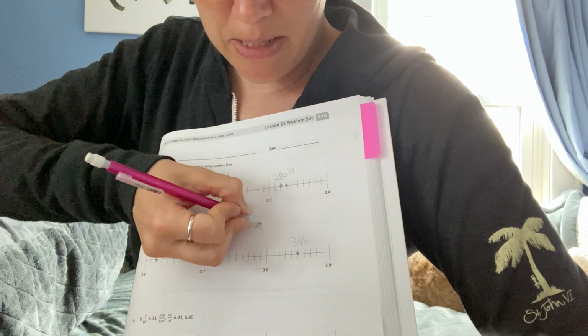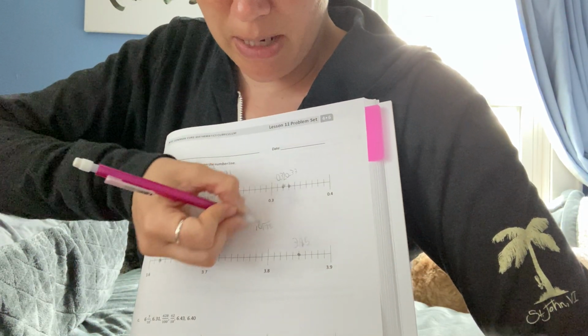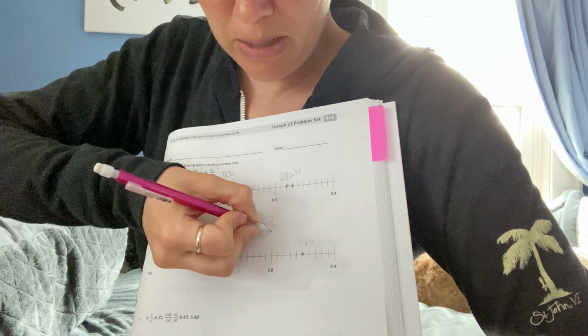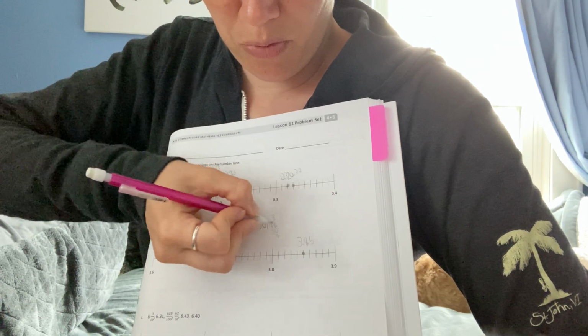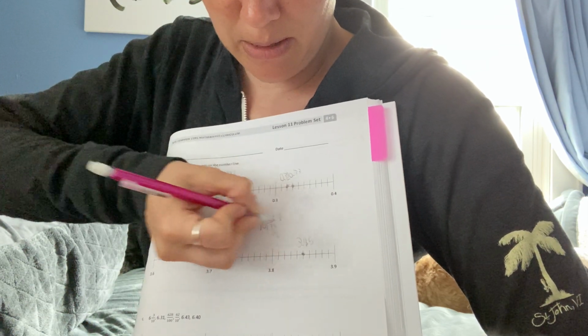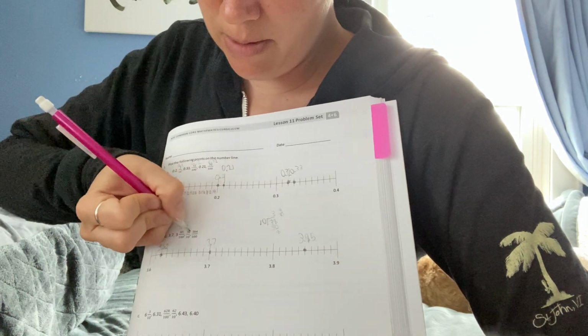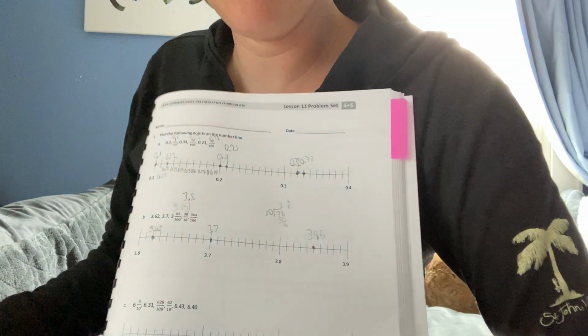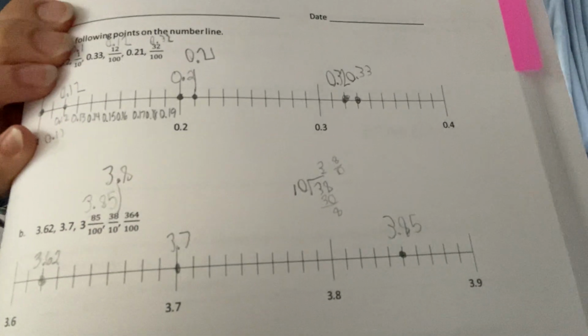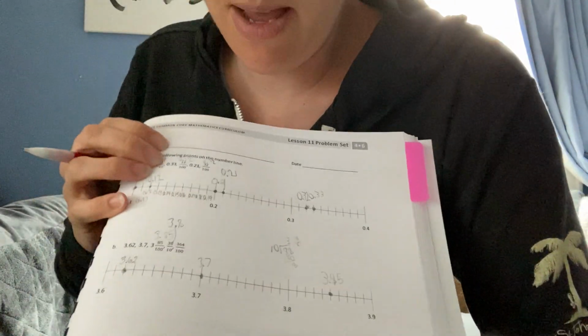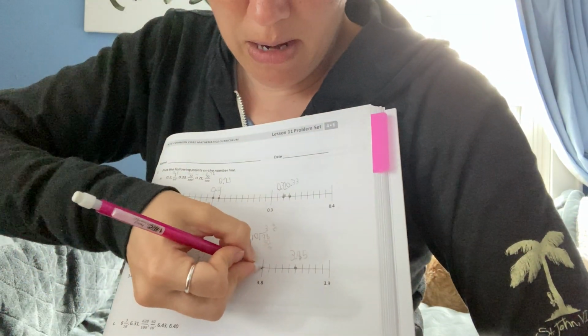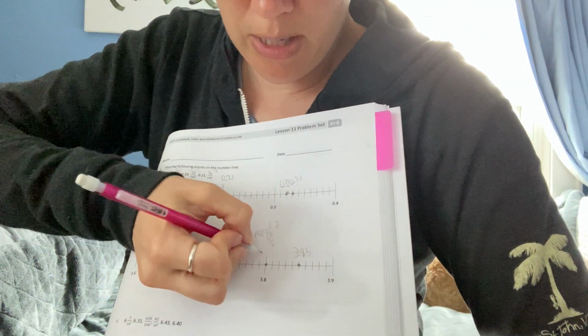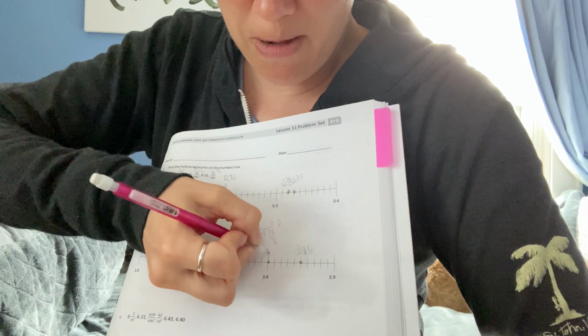Okay, so 10 goes into 38 how many times? 3 times. 3 times 10 is 30. We have a remainder of 8, so that's 8/10. So 3 8/10 looks like this. See the work I did? We got that. So 3.8. So that's 38/10, but I'm writing 3.8.